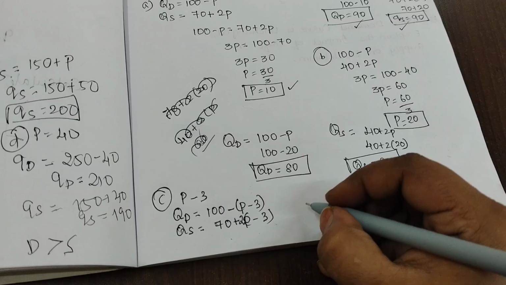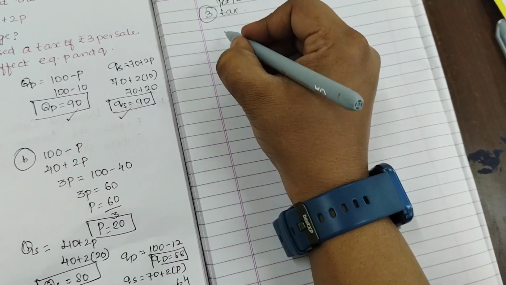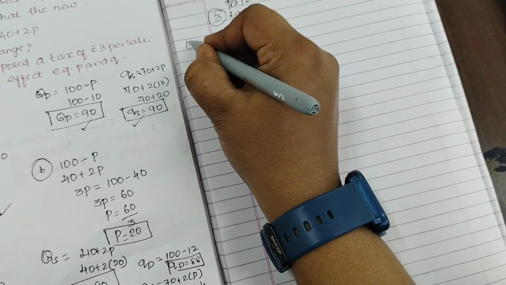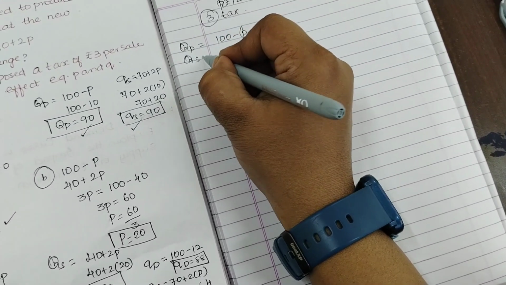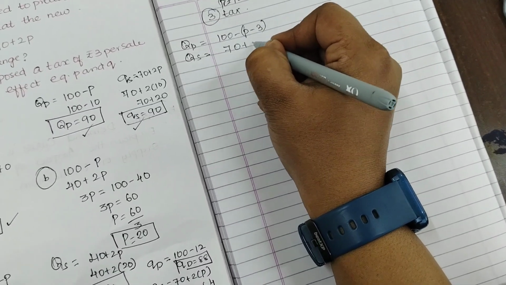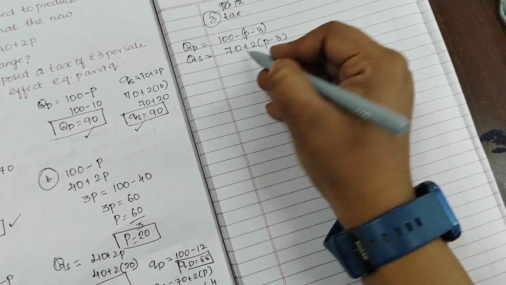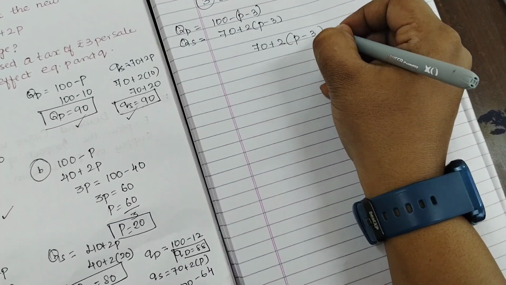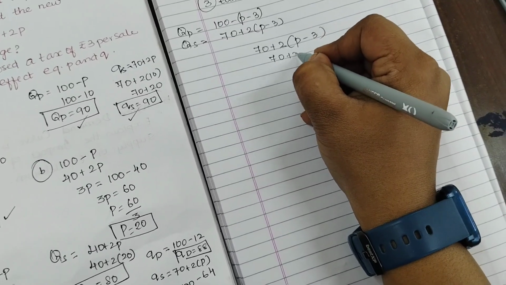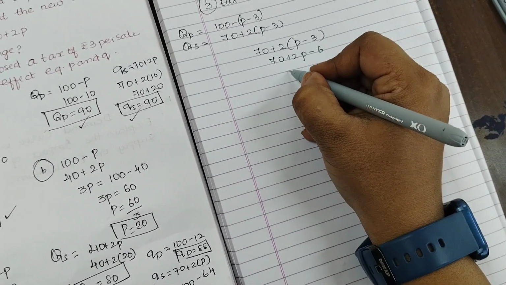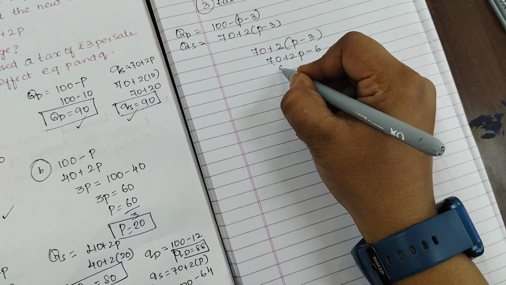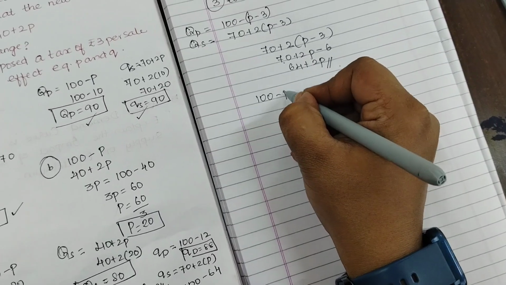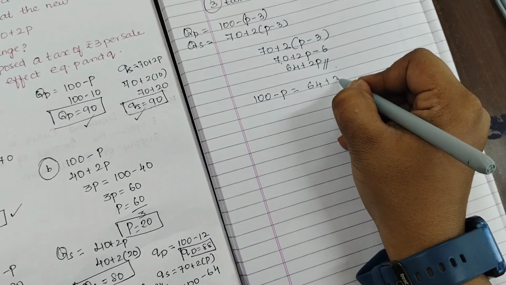Okay. So first what are we going to do? QD is equal to 100 minus P minus 3, and QS is equal to 70 plus 2P minus 3. First we have to solve this equation. So 70 plus 2P minus 3, so it is getting multiplied, 70 plus 2P minus 6. After then 6 minus 70, 64 plus 2P. Okay, now 100 minus P is equal to 64 plus 2P.